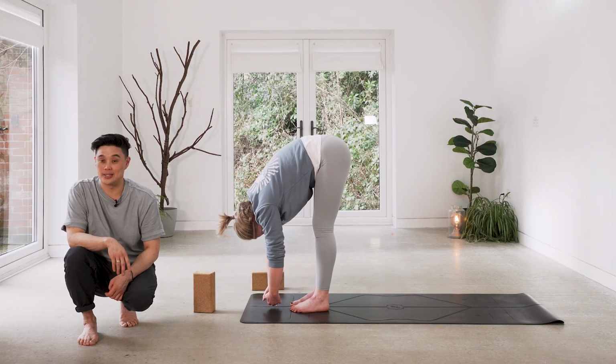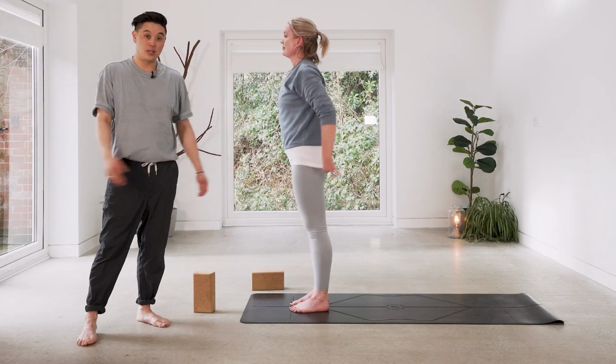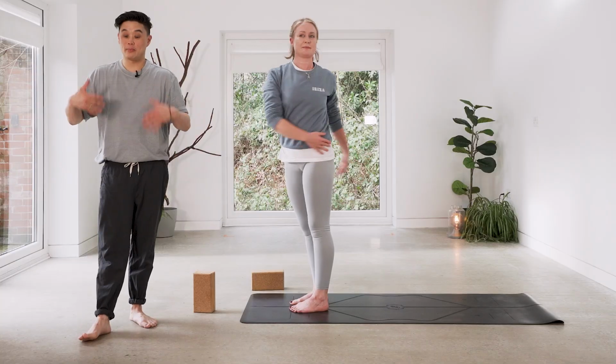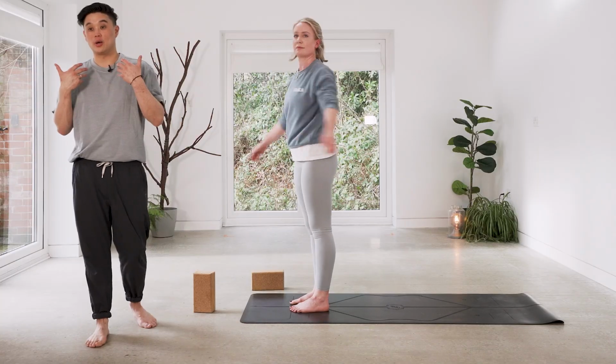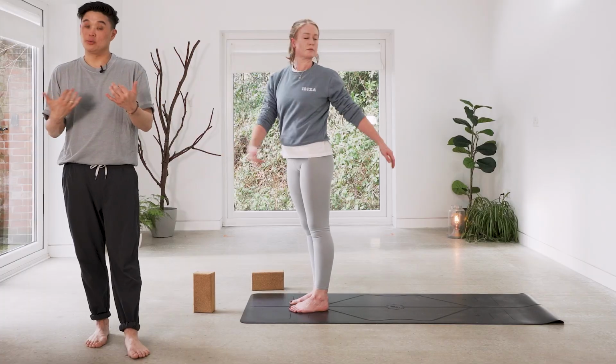Good. Roll yourself back up to standing. It can be quite nice to just put yourself back together for a second. You can swing the arms. You can give yourself a little shake. You just want to make sure you have that sensibility of going, okay, I get where we are. I know there's work to be done, and I'm putting these principles in practice.